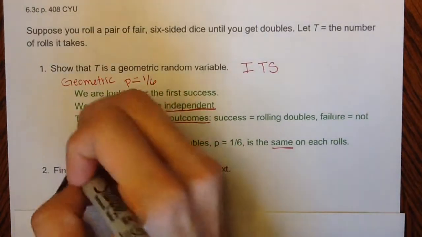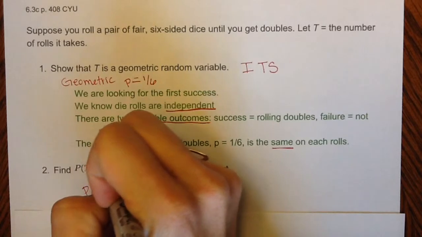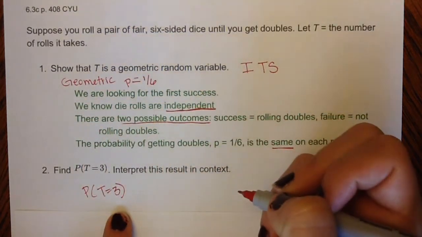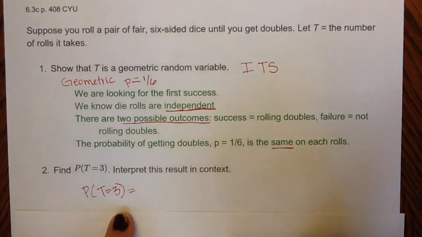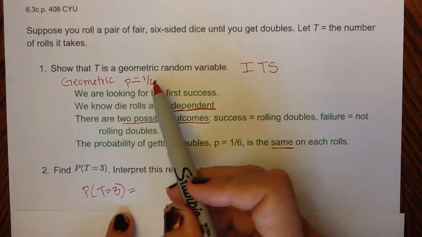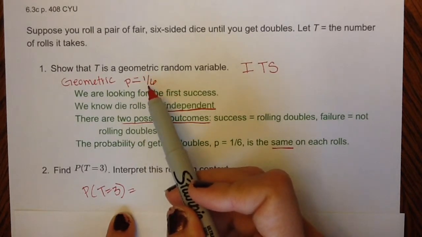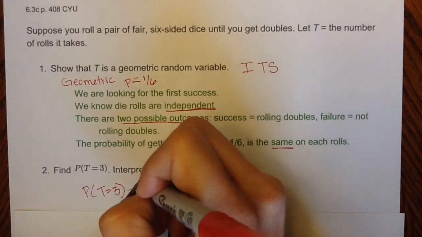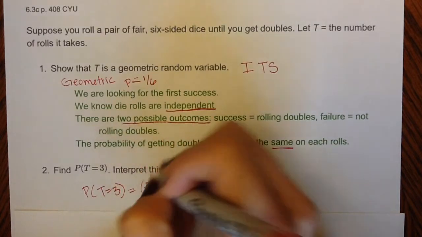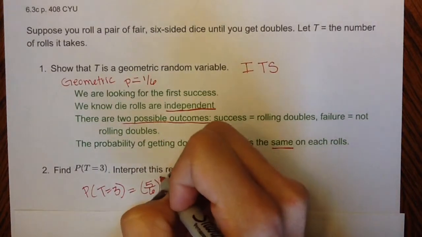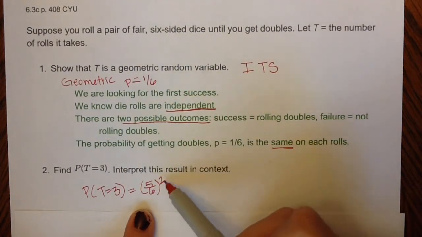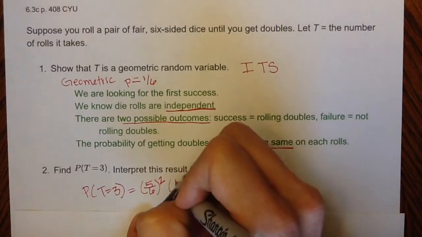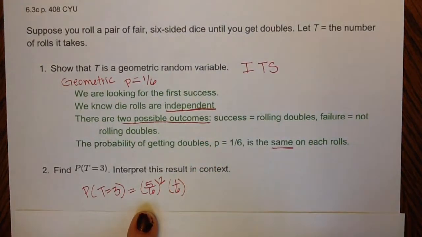So if t is equal to 3, that means the first time we get doubles is on our third roll. Then that means we rolled twice and didn't get doubles. So I'm going to roll twice and not get doubles. That means I'm going to fail twice. So if the probability of success is 1 out of 6, then the probability of a failure would be 5 out of 6. So I have 5 out of 6, I failed twice. Because they're independent, we multiply those together. So we failed twice, and then we succeeded once. (5/6) squared, and then 1/6.